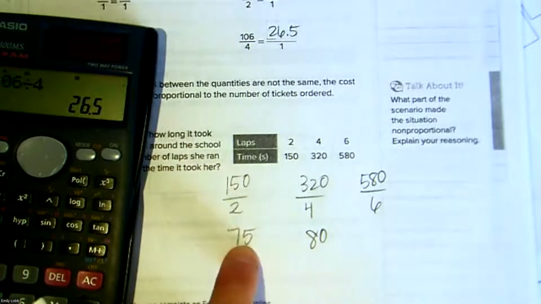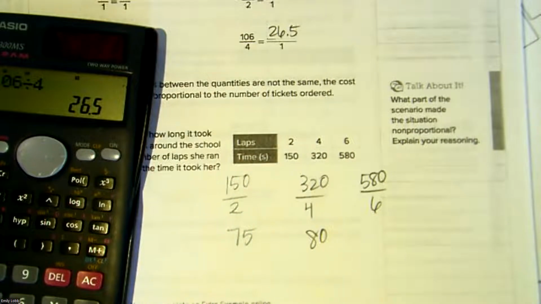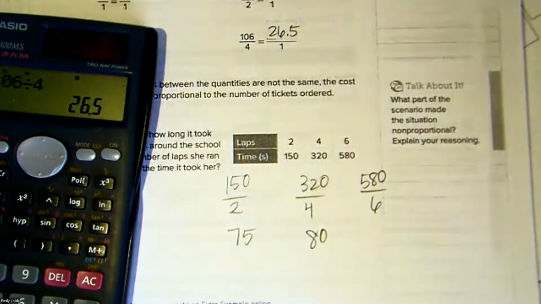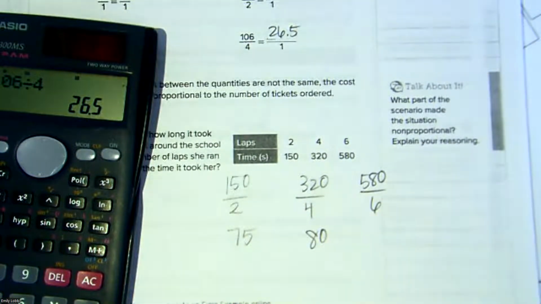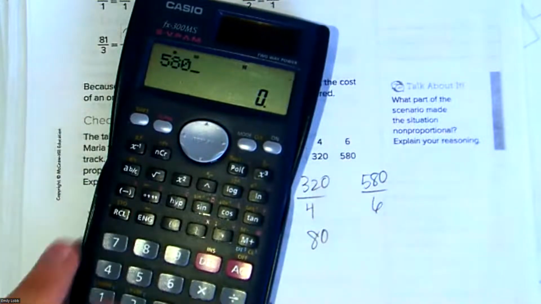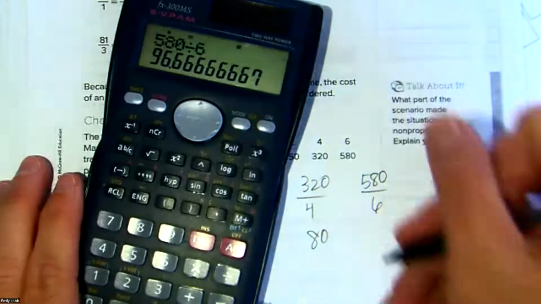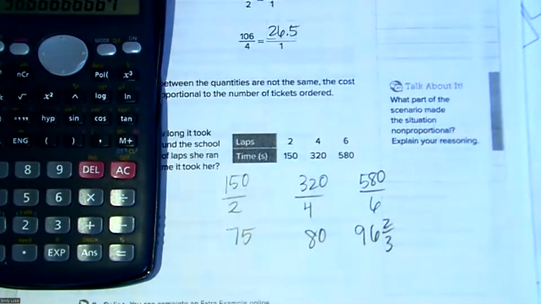Is it taking less time or more time as she runs more? More, does that make sense? It's virtually impossible, unless you're an extremely trained athlete, to run at the exact same speed at a constant rate, right? It'll take you longer as you go because you slow down or lose energy. So 580 divided by 6, that's not a pretty one, is 96 2/3. Look, so it's taking more and more time.